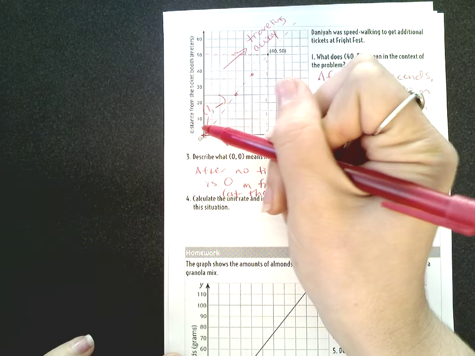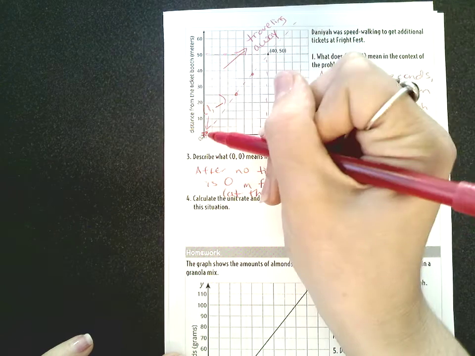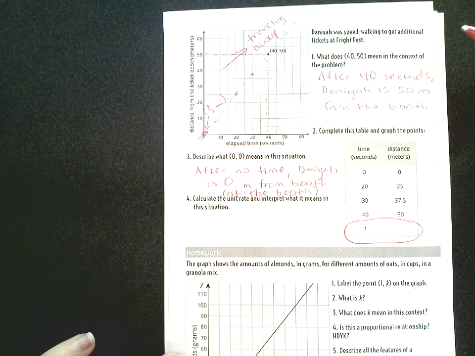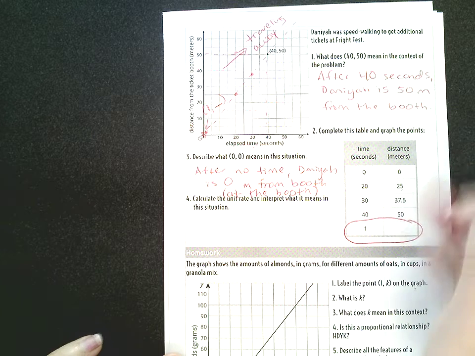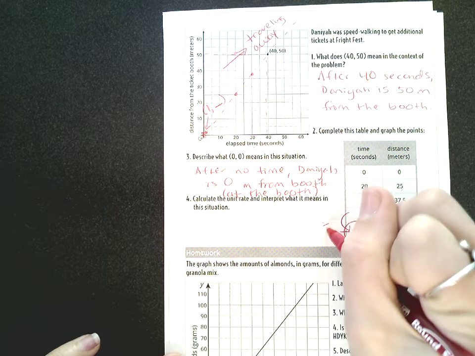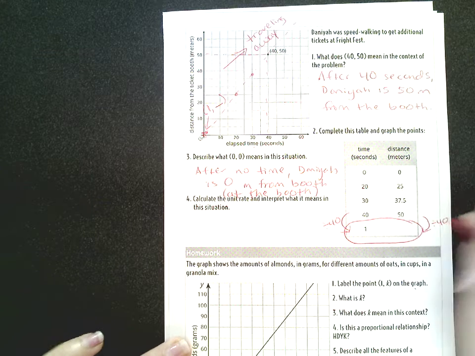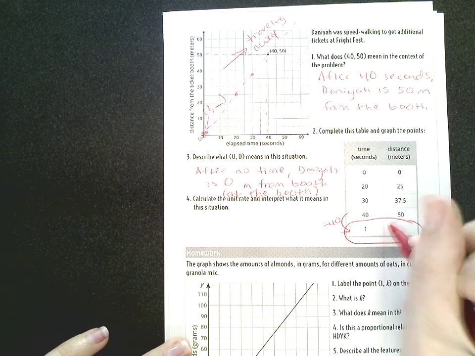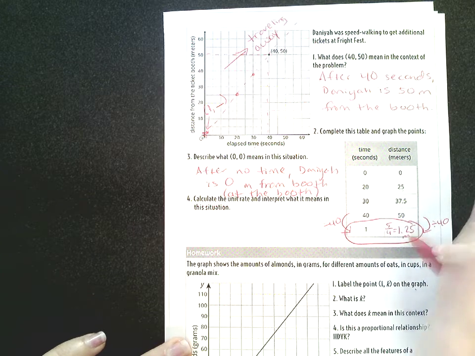We know that it's less than 5 meters because it's kind of under here. We don't know exactly how much it is. It looks like maybe it's around 1 meter away, but we can't be sure from eyeballing it. So let's be sure by doing some calculations. To get from 40 seconds to 1 second, we can scale that down, divide by 40. Then we need to do the same to the distance because it's proportional, which means that we're going to have 5/4, or that's 1.25 meters.